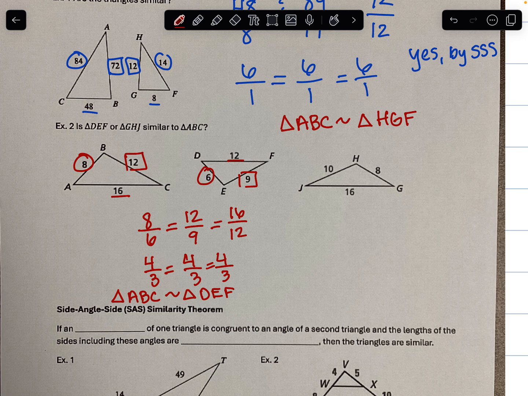All right. Now, here is ABC drawn the same way as JHG. What has happened? It's flipped, right? Straight across. So what side does 8 match up with over here? 8. So 8 and 8 match up, right? So we would get 8 over 8. What side does 12 match up with? 10. So 12 over 10.